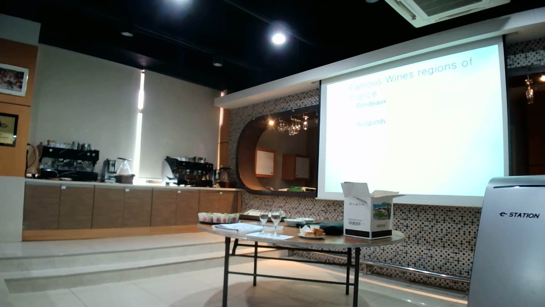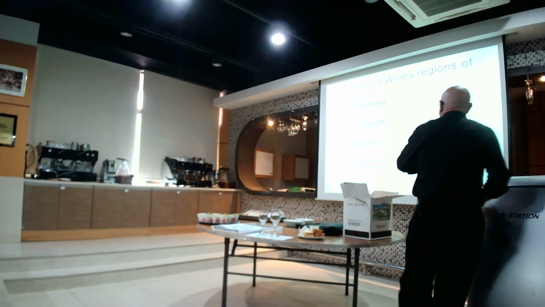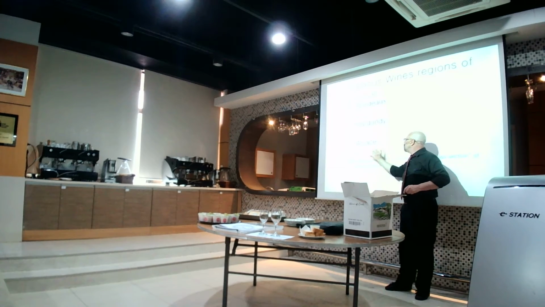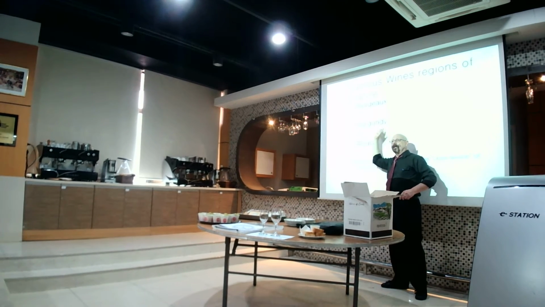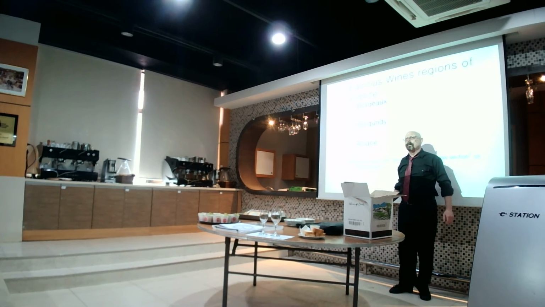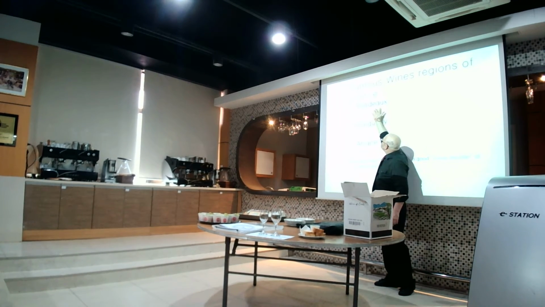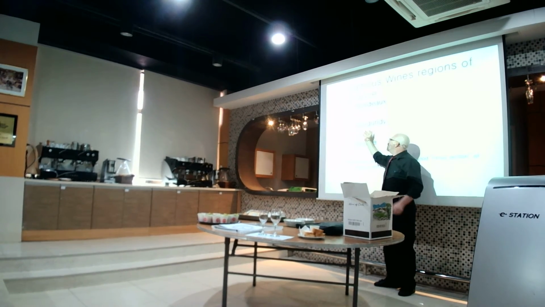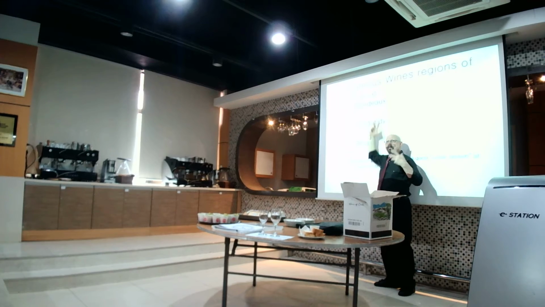Bordeaux, Burgundy, Alsace. Right? We're tasting wines, one from the Burgundy region, one from the Bordeaux region, and one from Alsace. The reason why I put this up here is that this gives you a good cross-section of French wines. The Bordeaux is a little lighter than the Burgundies. Burgundies always go with big mouthfeel, heavy. Right? Bordeaux's a little lighter.